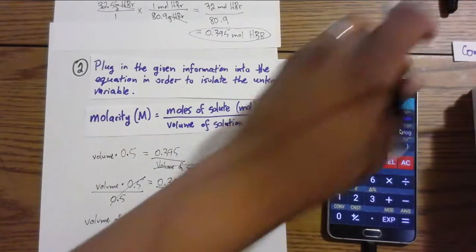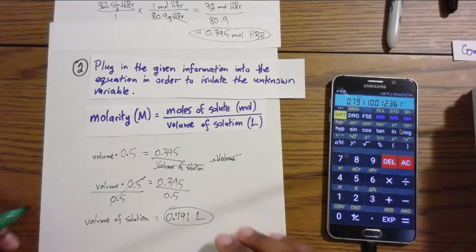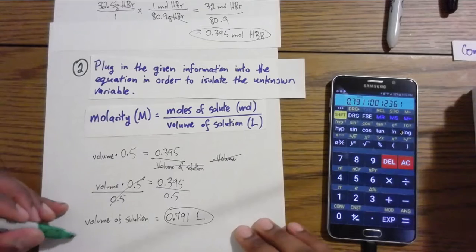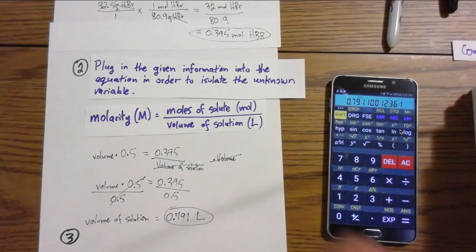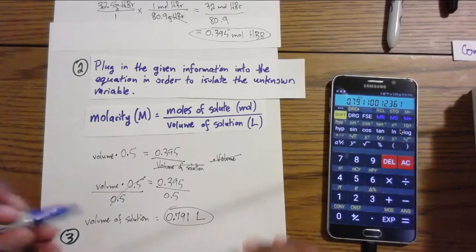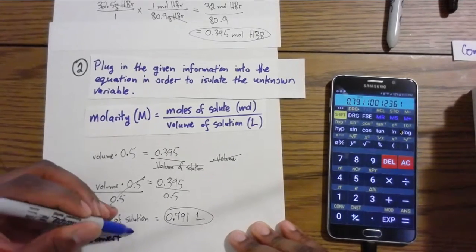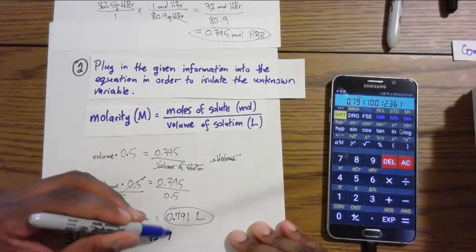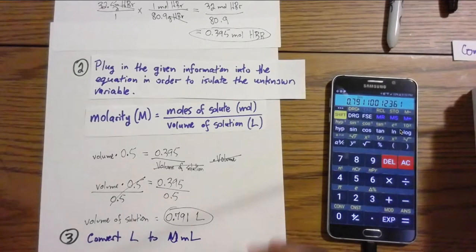And now I'm going to do my third step, because I'm not done yet. My unknown was the volume in milliliters. So now my third step is going to be to convert liters to milliliters. That's my third step.